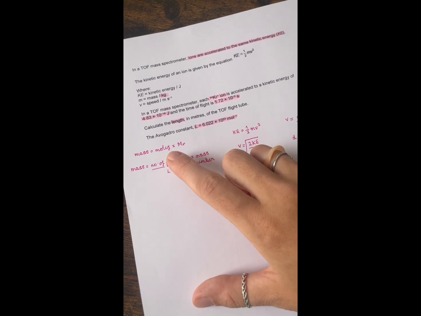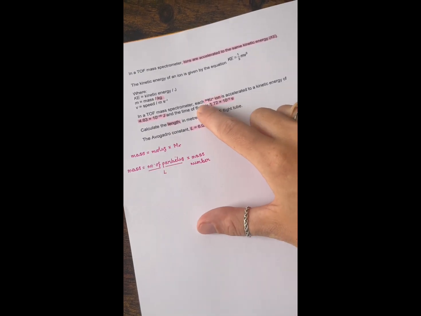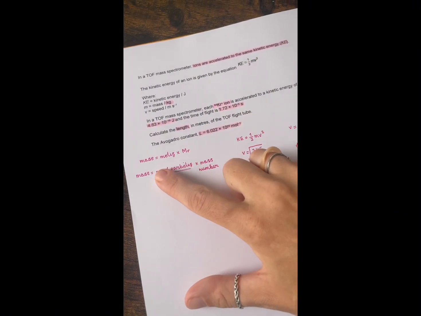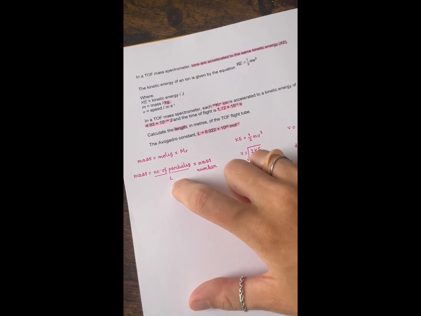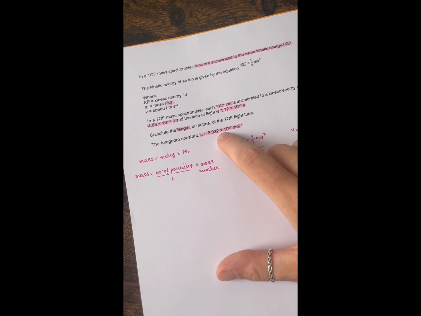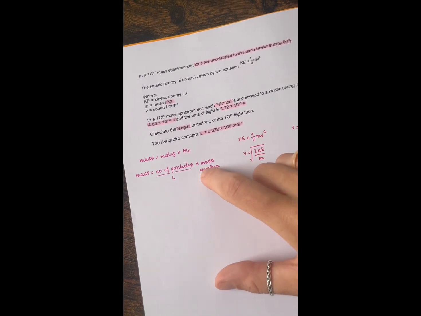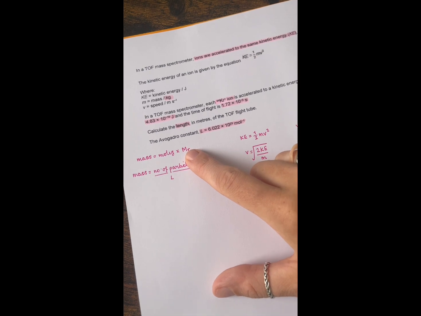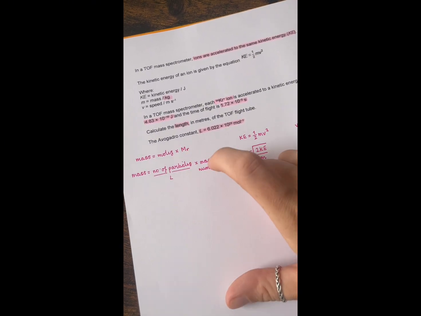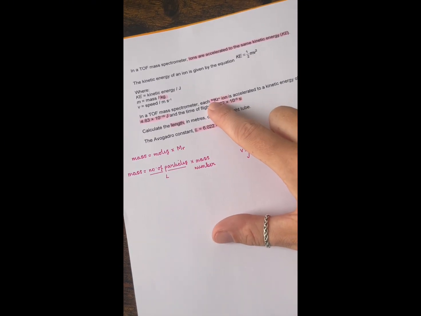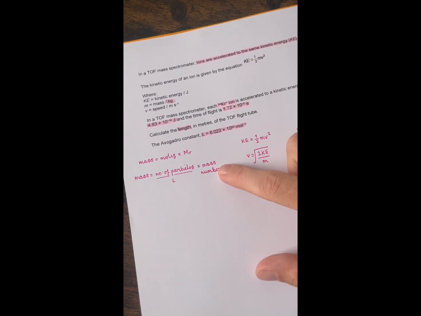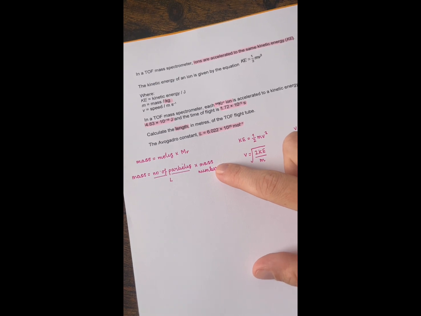So I've just swapped out moles and in its place written number of particles over L. The number of particles is going to be 1 because we're dealing with each 84 krypton plus ion. So the number on the top here will always be 1. Avogadro's constant, as I said, will always be given. And then we're going to times that by the mass number of the ion, not the MR, because it's an individual elemental ion. The mass number here is 84. So that's the first equation we're going to need. That's going to allow us to work out the mass.